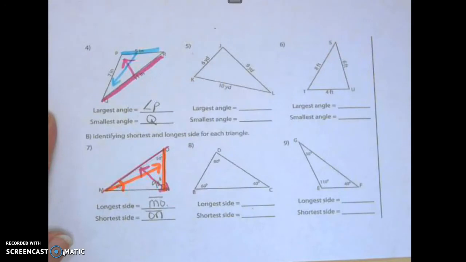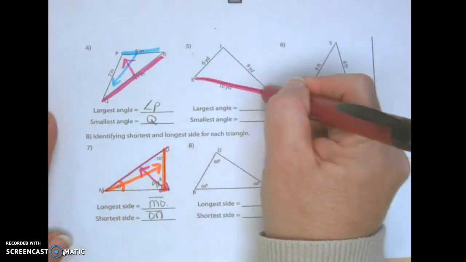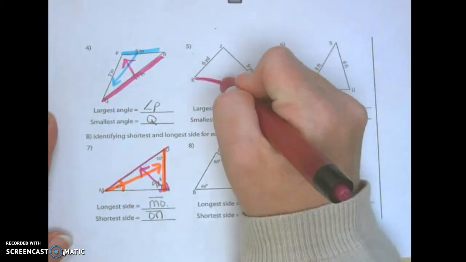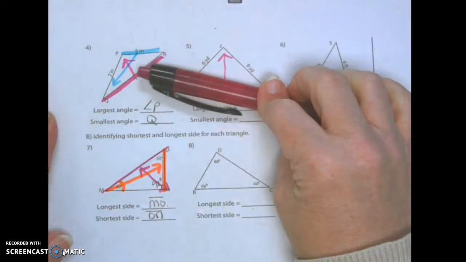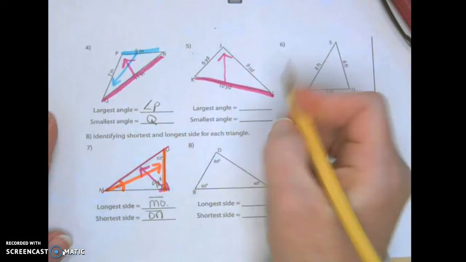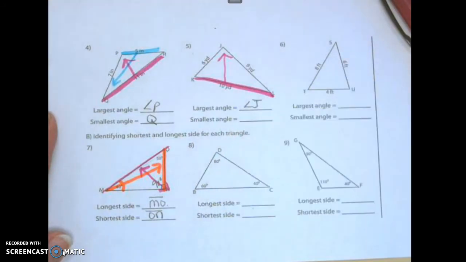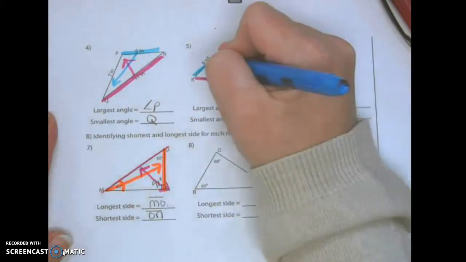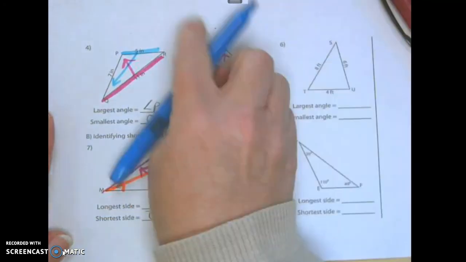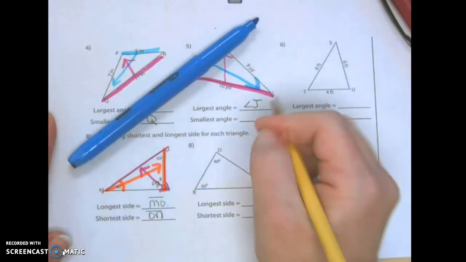Number 5. My longest side is 10. Directly across from 10 is angle J. Six is my smallest. Directly across from 6, opposite, is angle L.